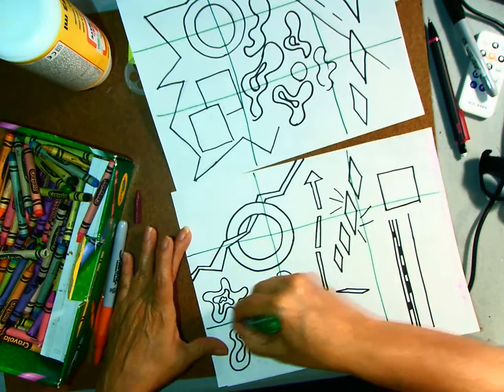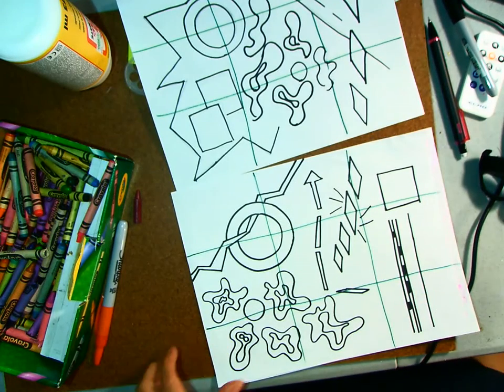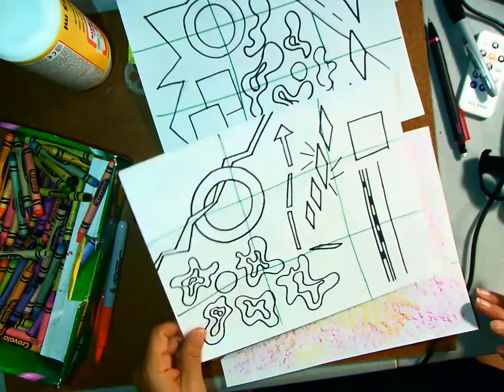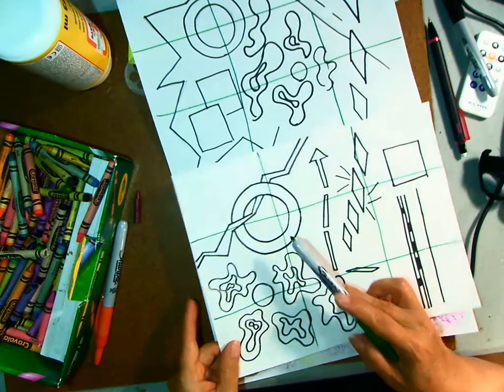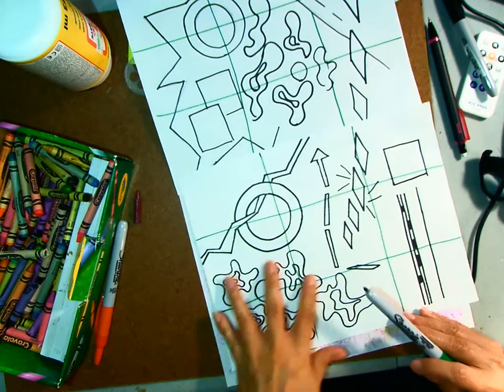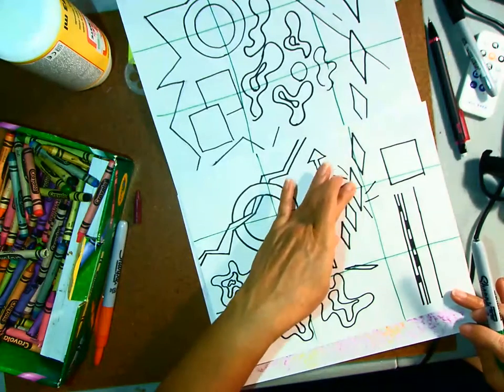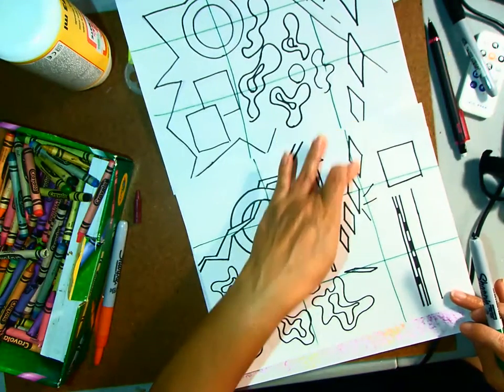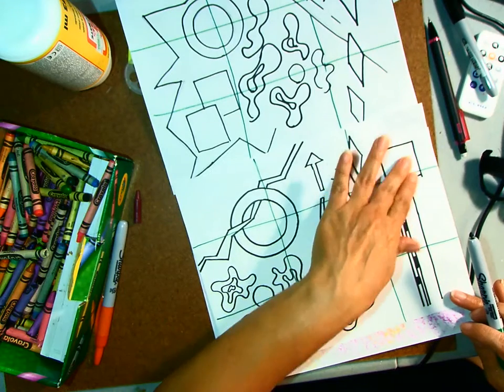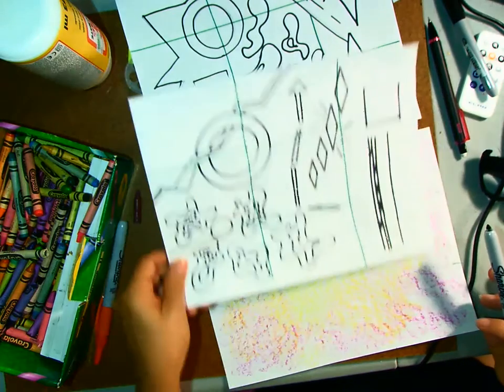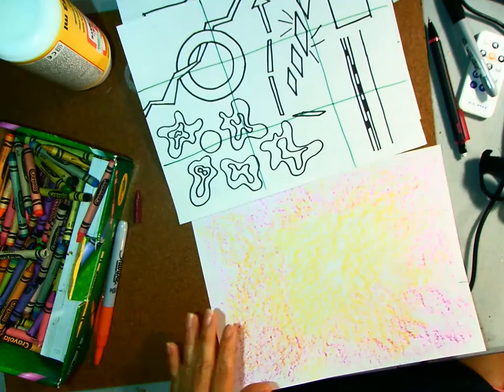You can just kind of imagine it, or even do it with pencil if you want to. But you can see I have my circle here, all my little bluebies over here, my diamond starting from this corner down, and then my square here. So that's the one I want to use.